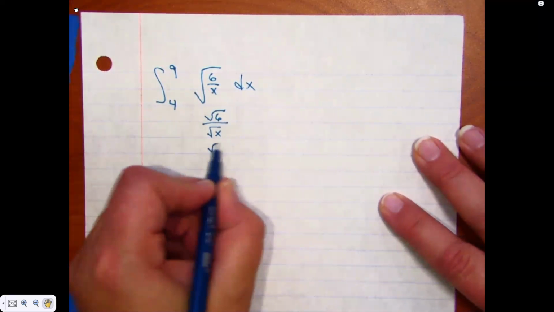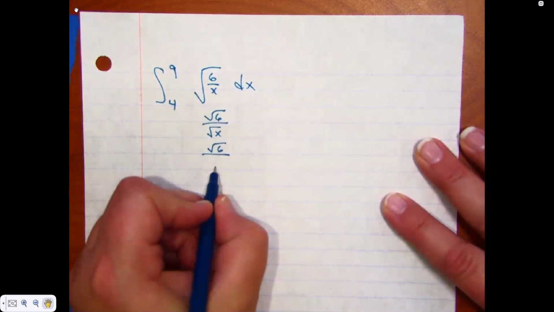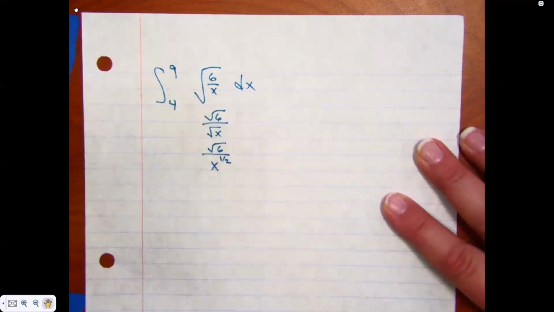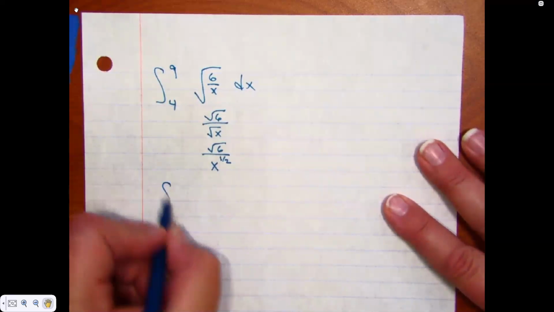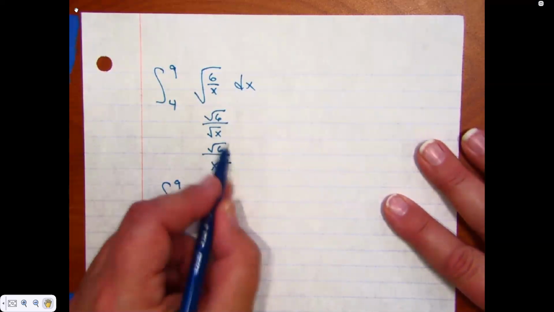This I'll probably just leave, square root of 6, but the x I like exponents with the x variable. So x to the 1/2. And now where do I want to put that? I want to put it on the top in the numerator. So I've got this crazy number, which can now be the coefficient.